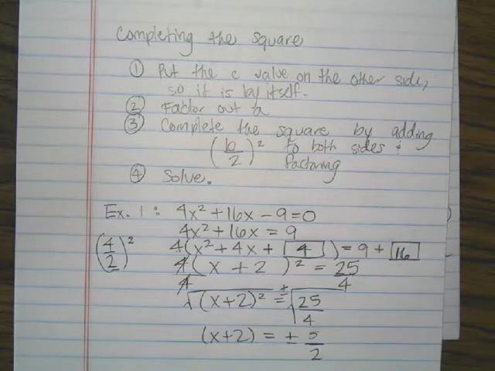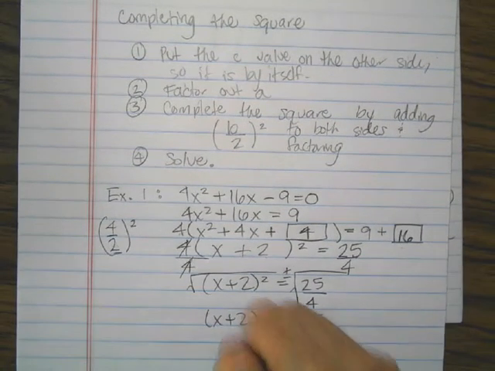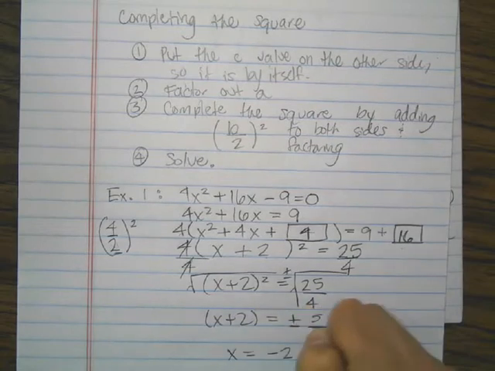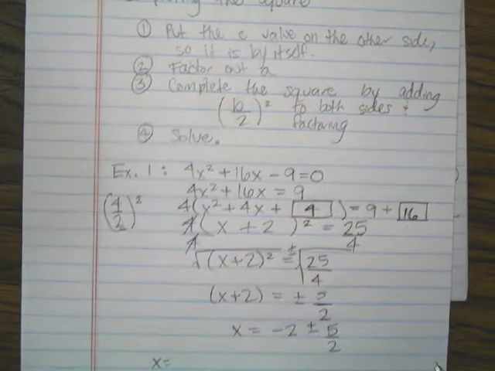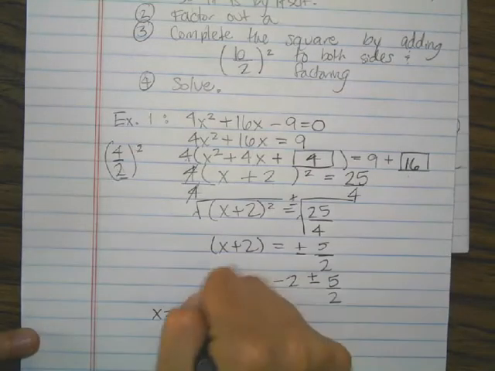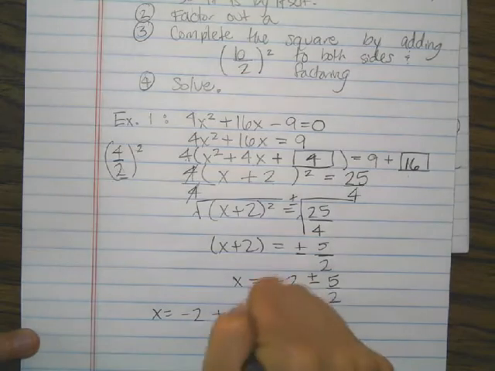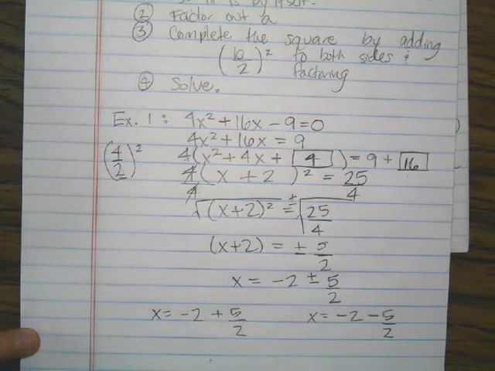Last step would be to get rid of the plus 2. How do I do that? Subtract 2. So I get x equals negative 2 plus or minus 5 over 2, and that can actually be worked out. x equals negative 2 plus 5 over 2. x equals negative 2 minus 5 over 2.